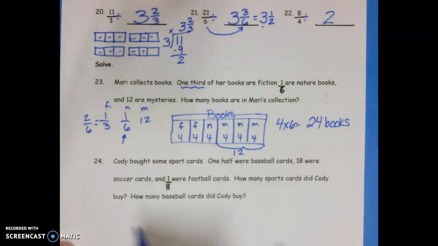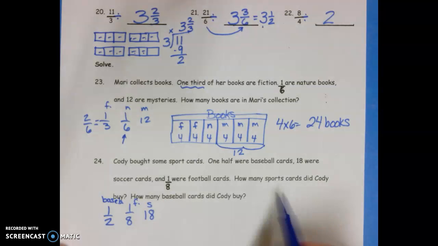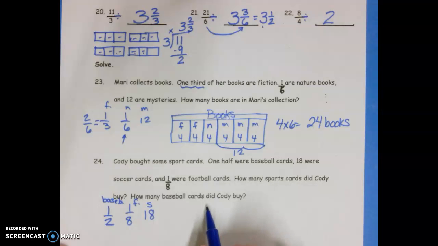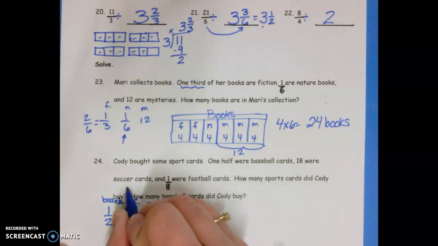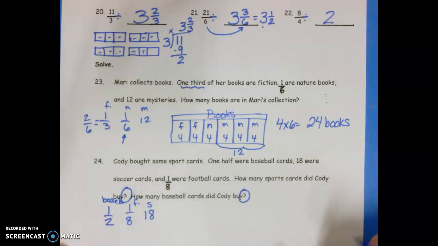Number 24, Cody bought some sports cards. 1/2 were baseball cards. 18 were soccer cards, and 1/8 were football cards. How many sports cards did Cody buy, and how many baseball cards did Cody buy? Oh, by this time in 4th grade, you should know that that's going to be worth 2 points because I see 2 question marks. But again, let's start with our basic fraction box.